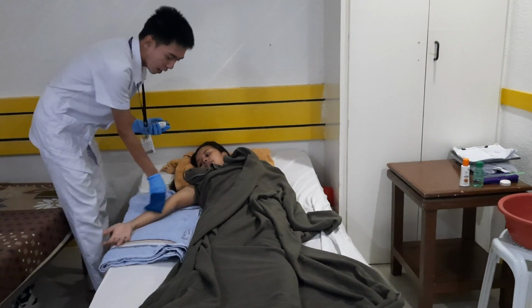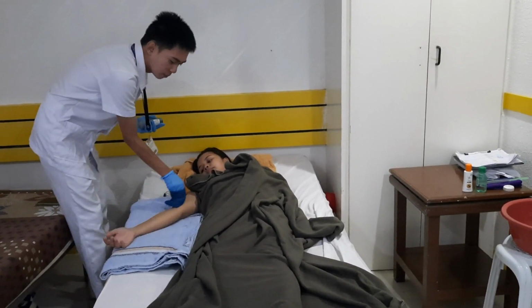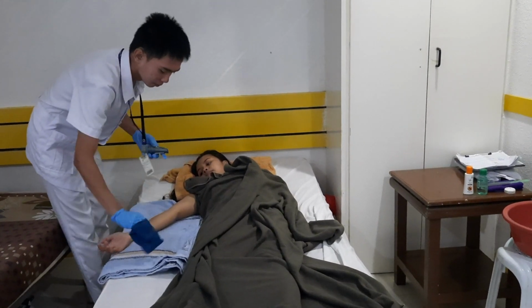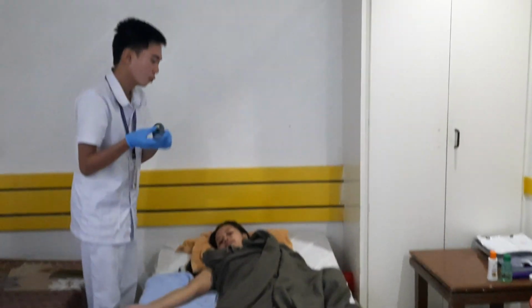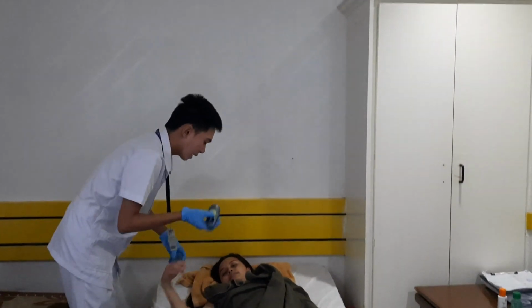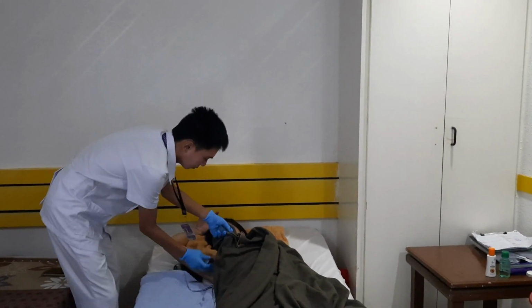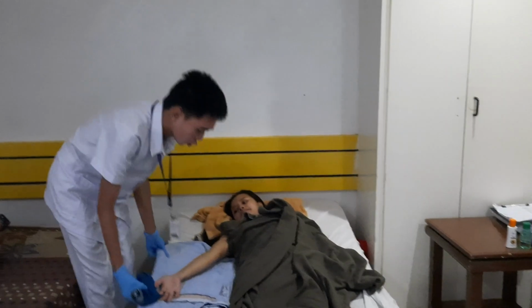From the hands to the axilla in a distal to proximal motion, also apply deodorant to the patient's axilla. And pat it to dry.